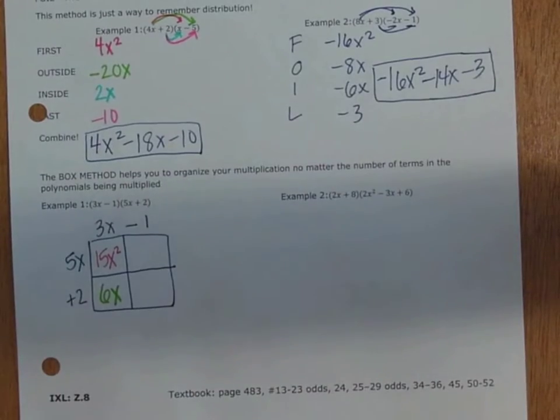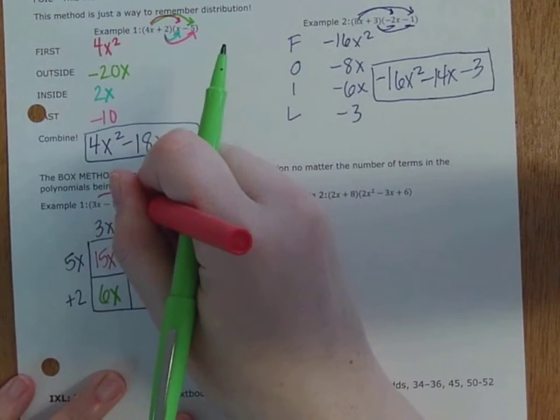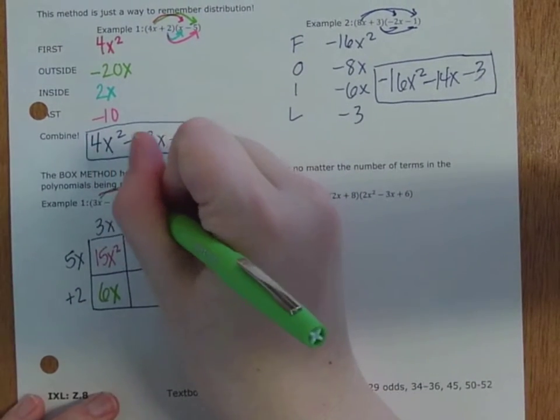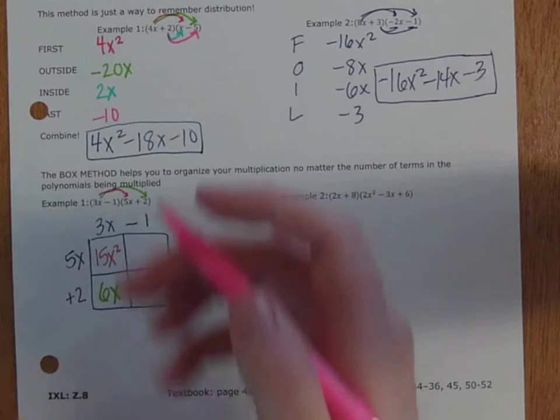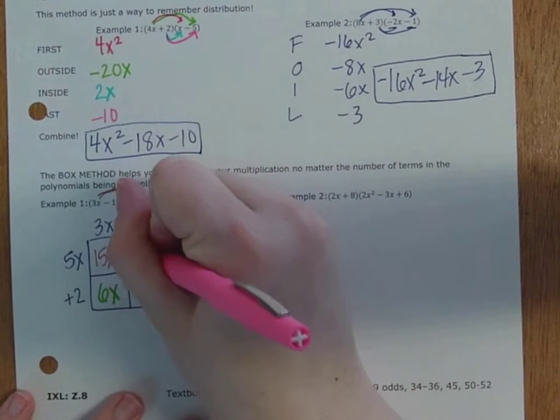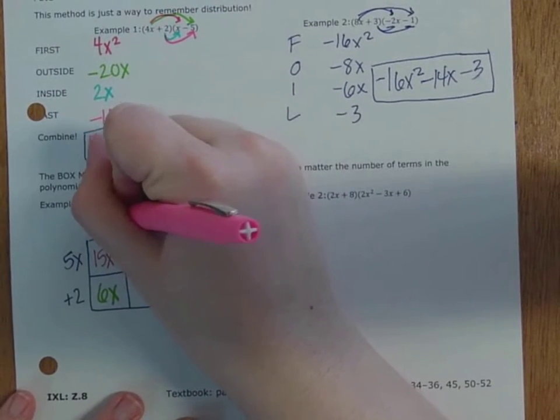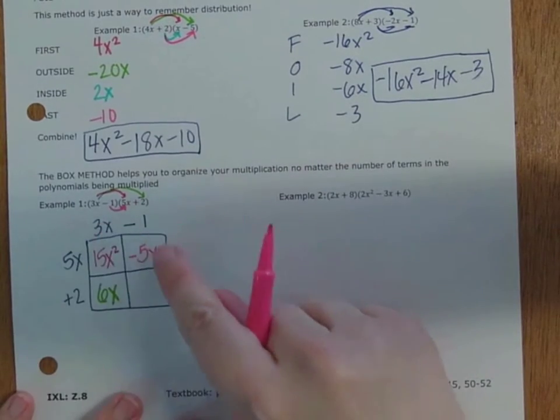I just went negative 1 times 5x and negative 1 times 2.